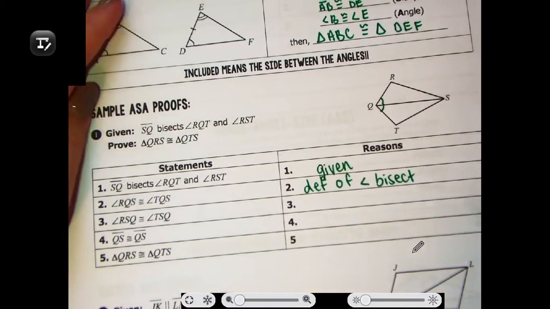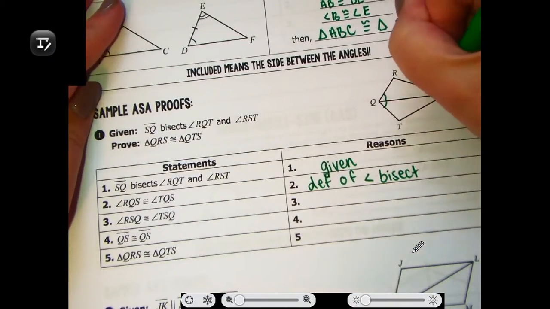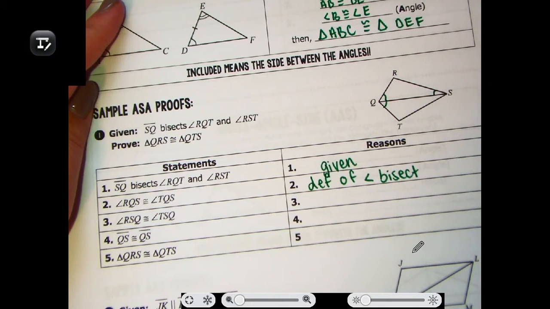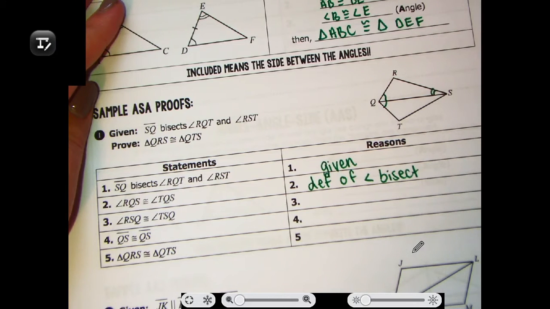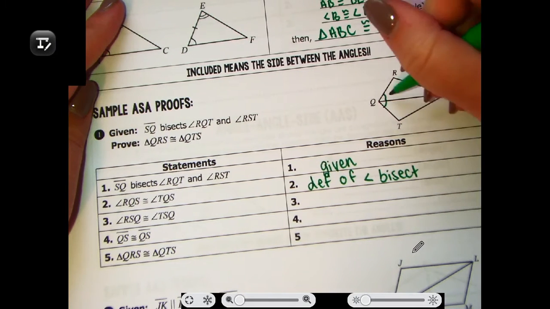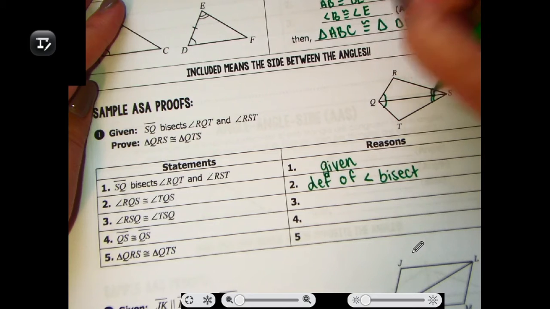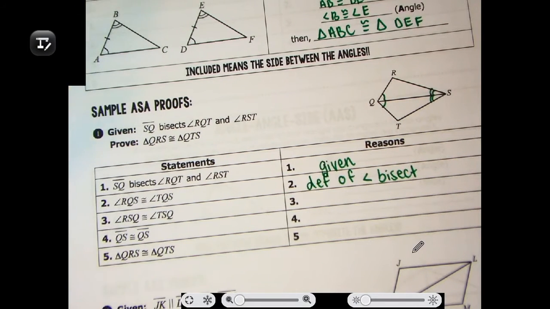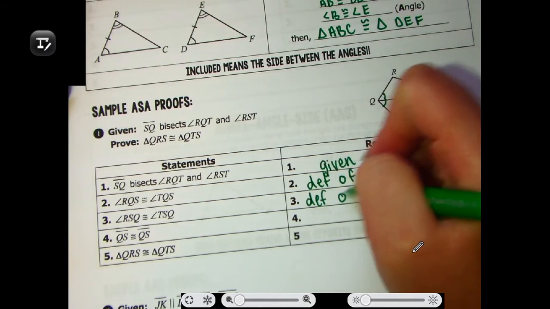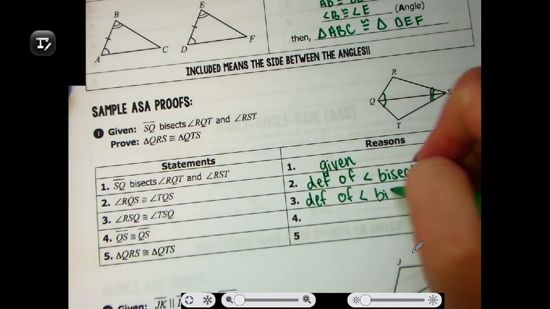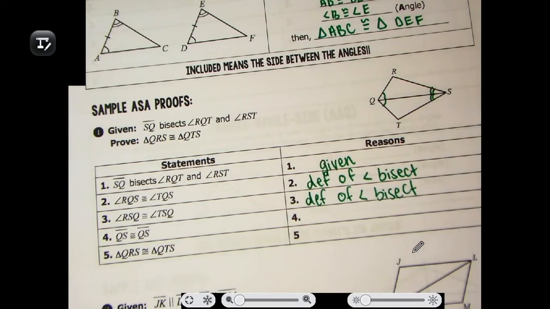So our next one, angle RSQ, so this angle here, is congruent to, I'm going to use a double arc, so RSQ is congruent to TSQ. So double arc. So these two are congruent for the same reason that these two are congruent. So that would be what? Definition of angle bisect. I'm just kind of abbreviating. You can put bisect or just bisect.